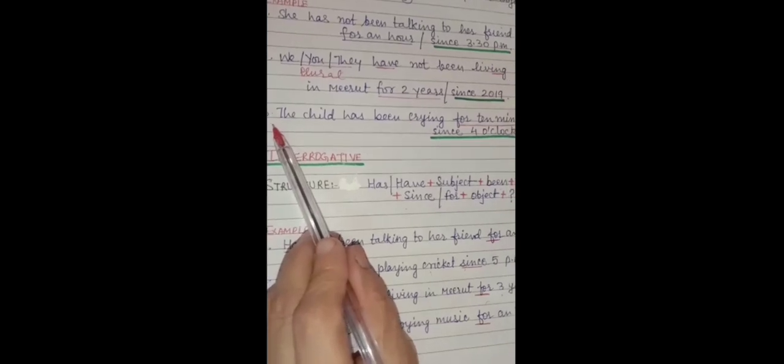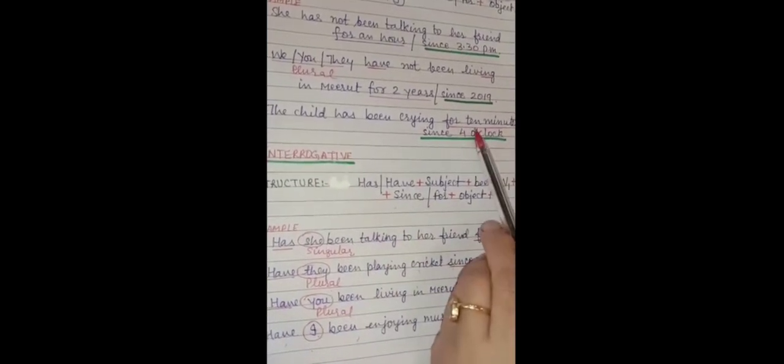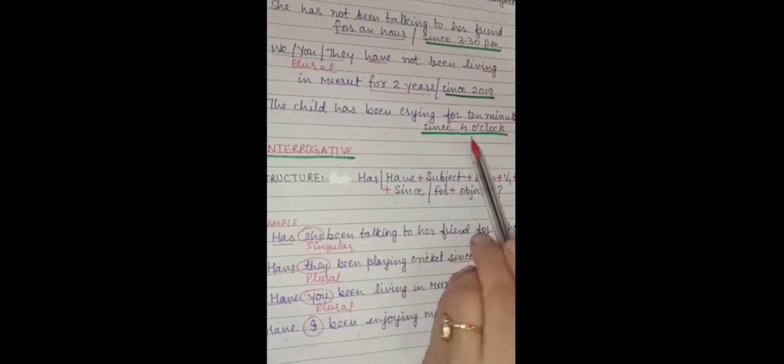Third example is, the child has been crying for 10 minutes. It is a period of time. If we tell the exact time, the child has been crying since 4 o'clock.